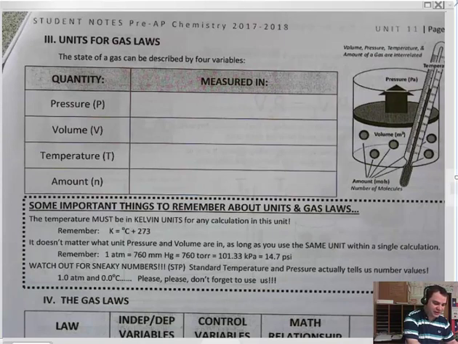Hey, Mr. Harridan here. We're going to go over the units for gas laws and the gas law basic premises. Okay. So pressure is P here.